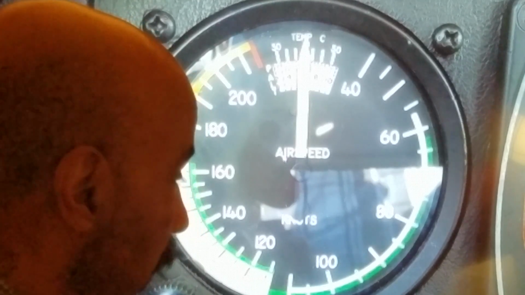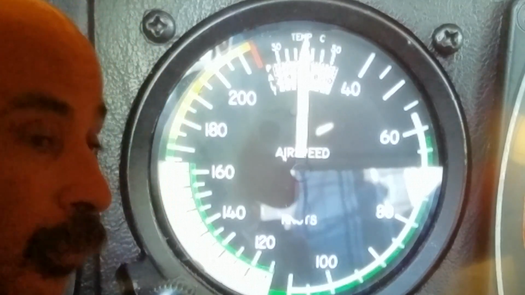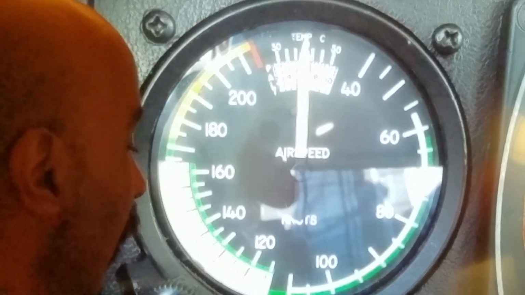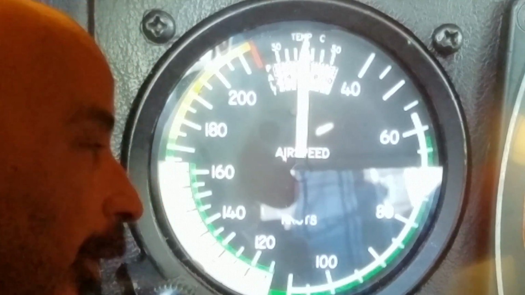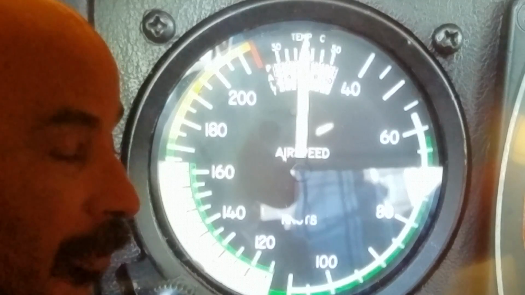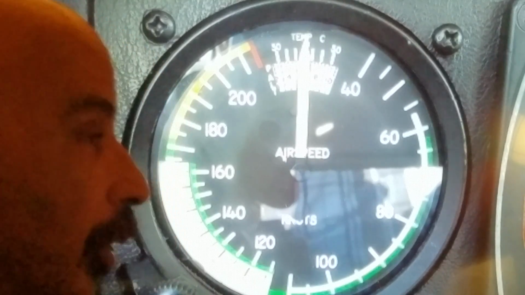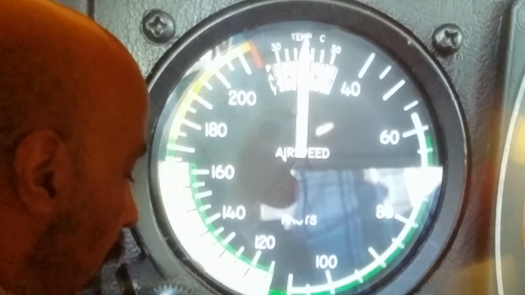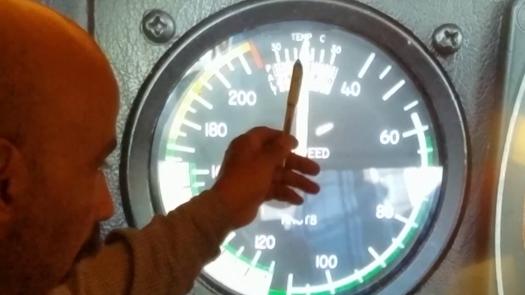And basically what it is, is a straw held rigidly facing forward. As the airplane goes faster and faster, the wind is rammed into that straw and causes the needle on this gauge to move.